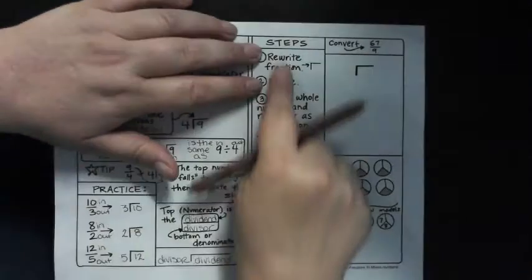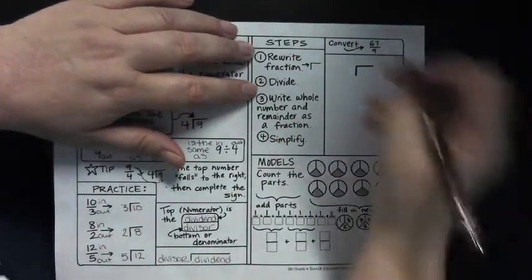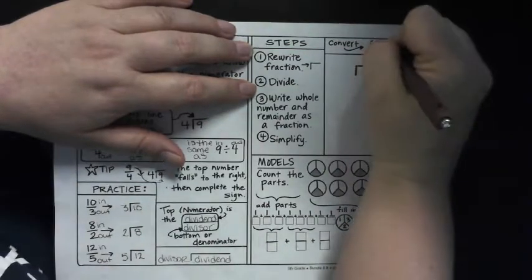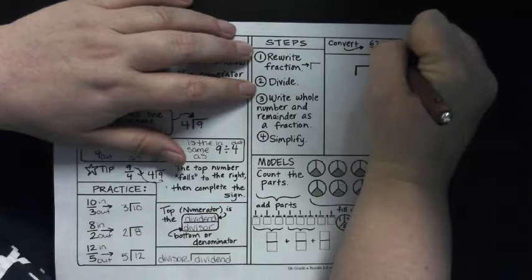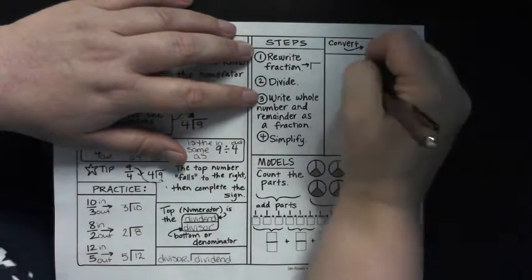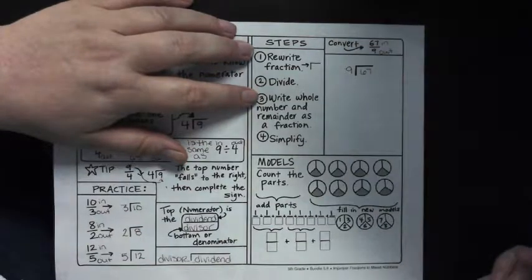Your steps are right here. So the first thing you need to do is you need to draw your division house. We're going to convert 67 ninths. So that's going to be in and out. Always write your in and out. That way you know which one is which. So 67 on the inside, 9 on the outside.